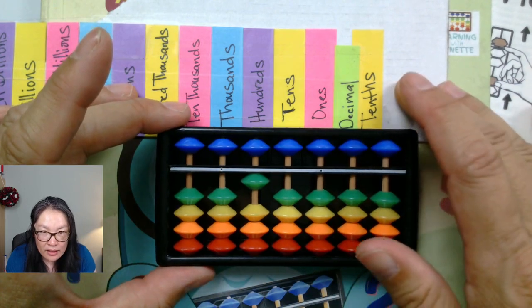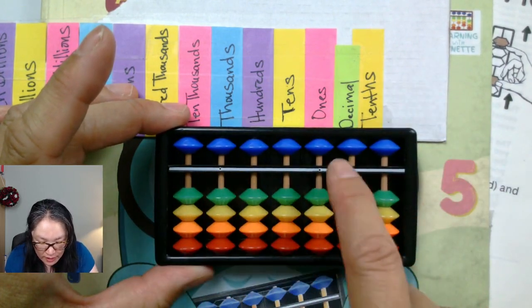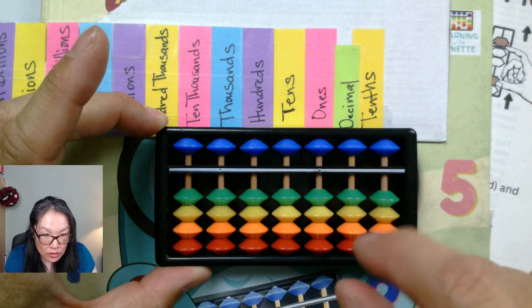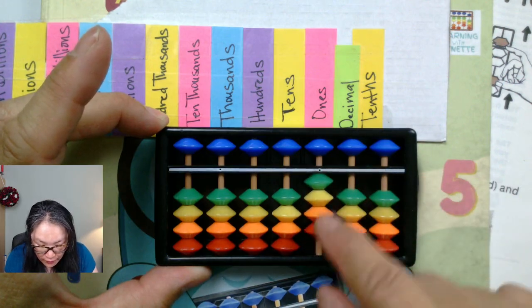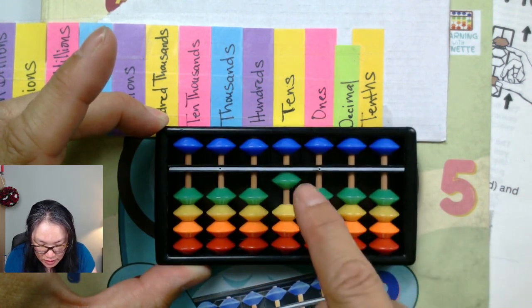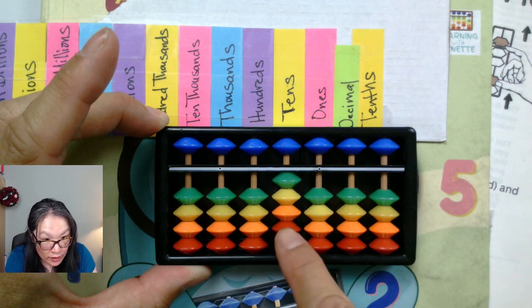Okay. Katie, so we have our ones, right? Ones, tens, hundreds, thousands, ten thousands. So, 1, 2, 3, 4, 5, 6, 7, 8, 9, and then 10. So we have 10, 20, 30, 40, right?